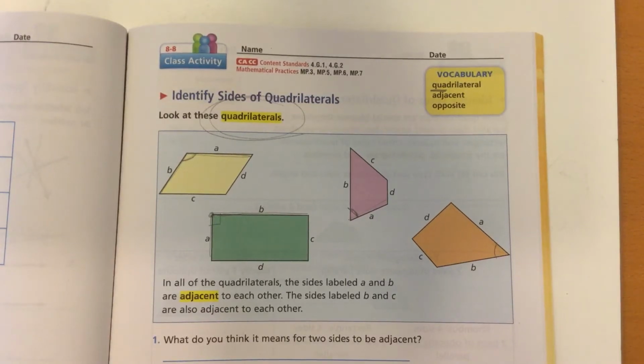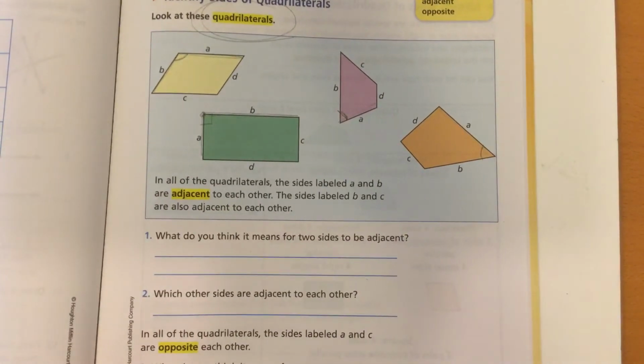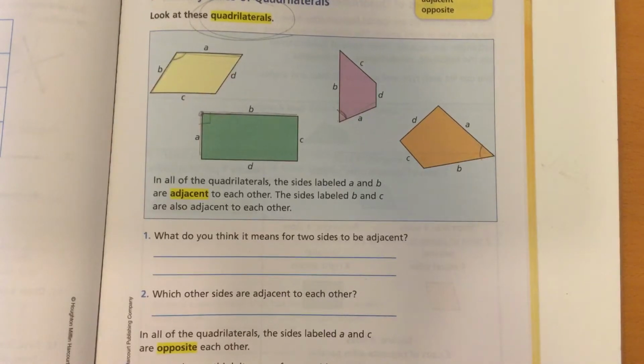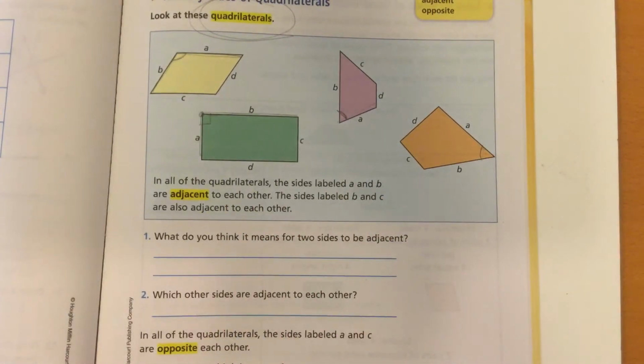We also see that the sides labeled B and C are adjacent to each other as well. Oh, what do you think it means for two sides to be adjacent? Well, your teacher just told you that. It means that they are touching. What other sides are adjacent to each other? See if you can find 2 other sides that are touching each other in all 4 of those quadrilaterals.